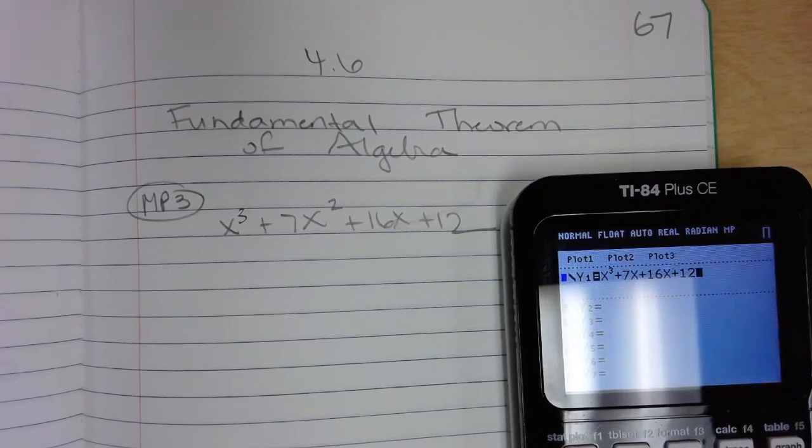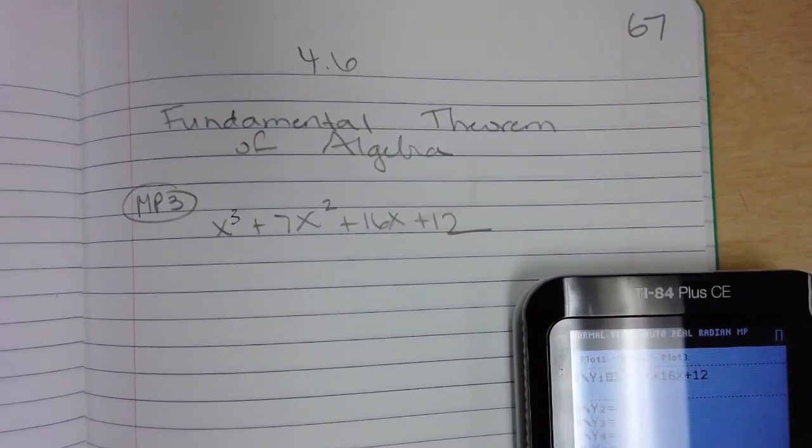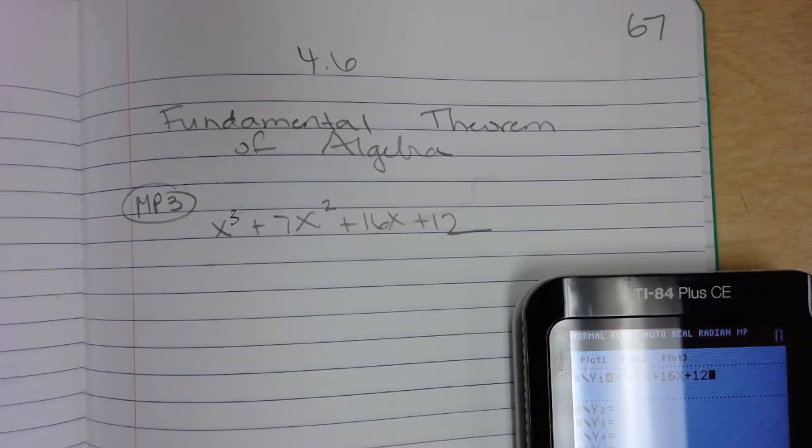When you're trying to find the roots or the zeros of your polynomial, you look at your polynomial. What degree is this polynomial? 3. That means it has 3 roots. You have to find 3 roots. It has 3 answers. Very, very simple.